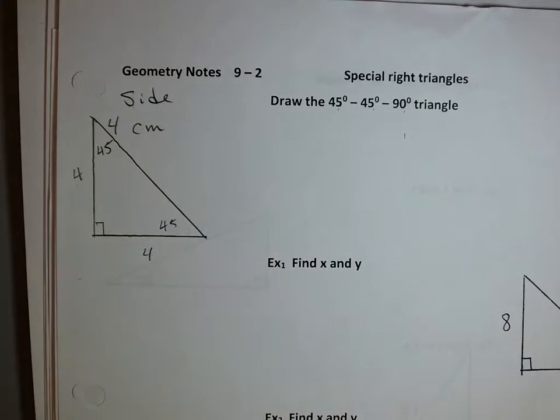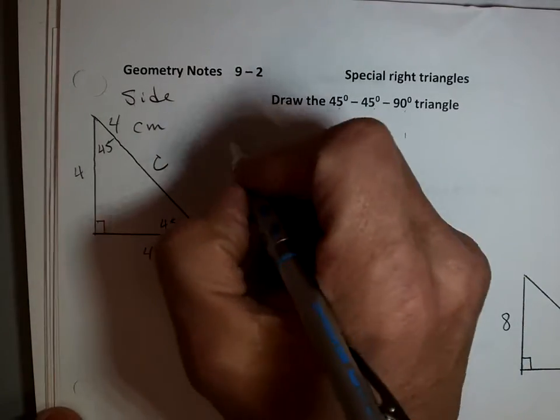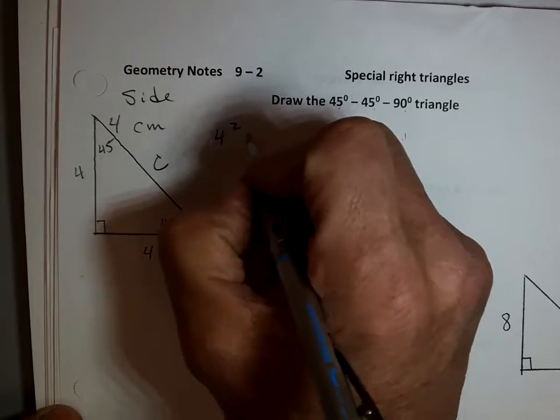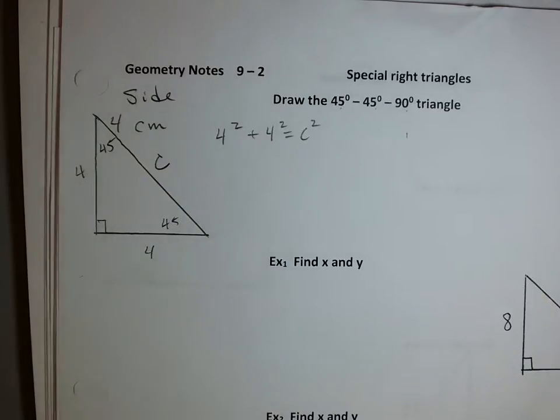So if I want to find it, let's just call it C for now. I can go, okay, 4 squared plus 4 squared equals C squared. That makes sense. I don't know what this length is, but I can figure it out. Or I can measure it with my ruler, but the problem with measuring with my ruler is it might not be super accurate. I want an exact answer, so let's do the Pythagorean theorem.